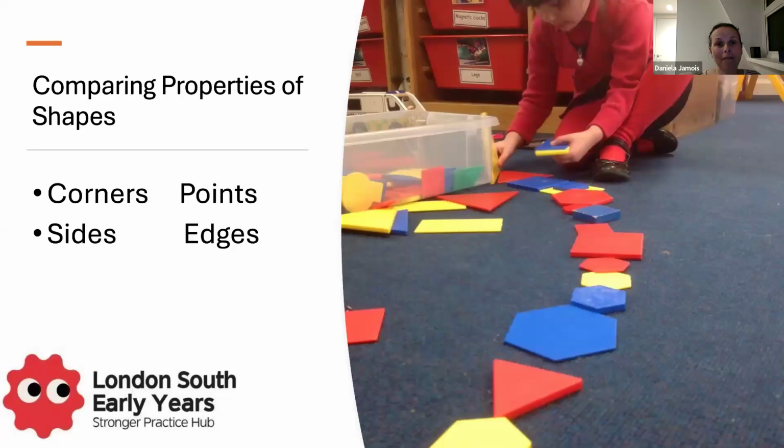So if you're comparing the properties of your shapes, a really lovely activity you could do is to notice the properties of the shapes. Yes, we might be teaching the names of some very easy to spot shapes like a regular triangle, a square and a circle.